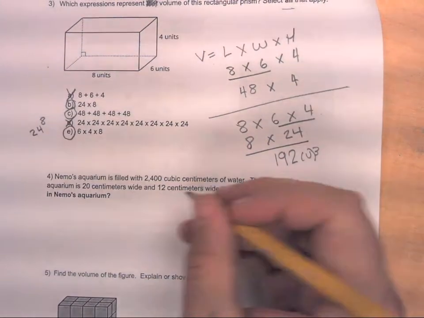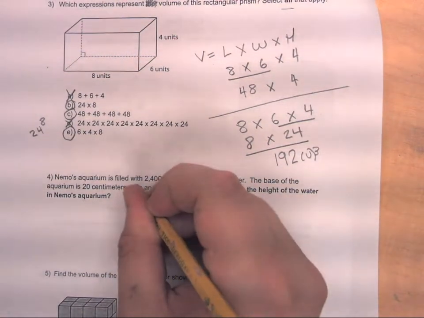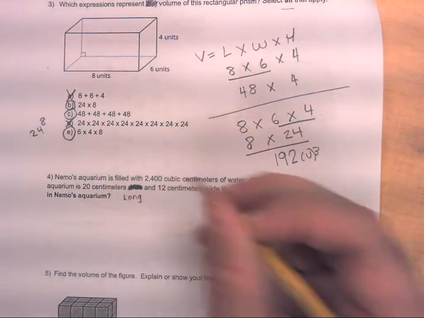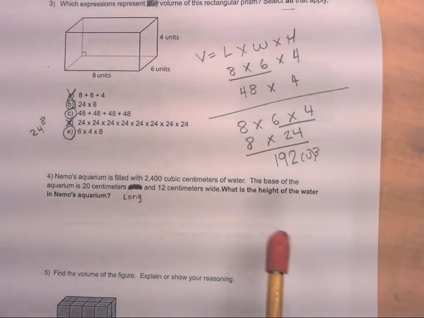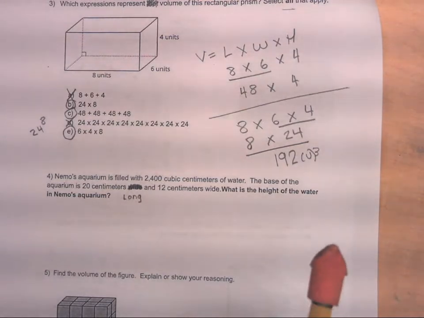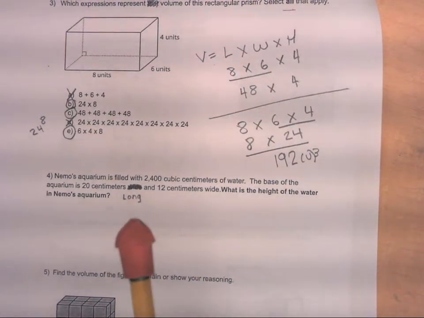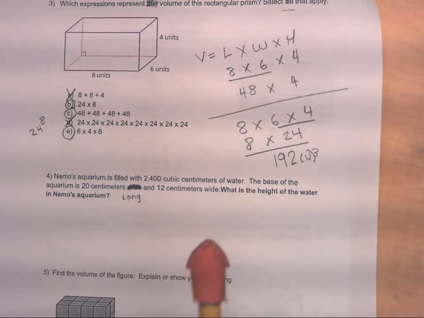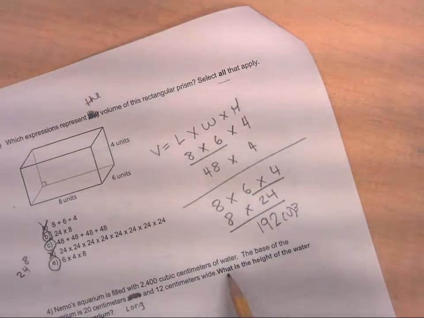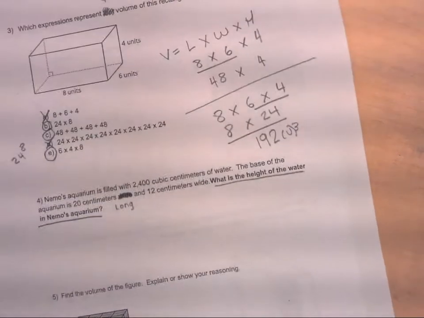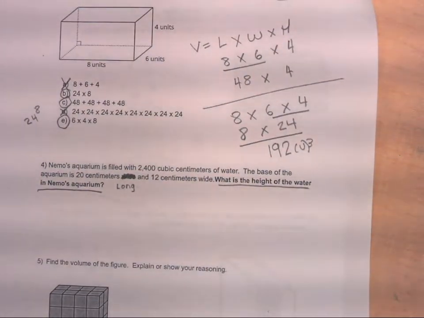I had students cross out the wide here and change it to the word long. So, rereading the problem with the correct information, the base of the aquarium is 20 centimeters long and 12 centimeters wide. They needed to answer this question here. What is the height of the water in Nemo's aquarium?